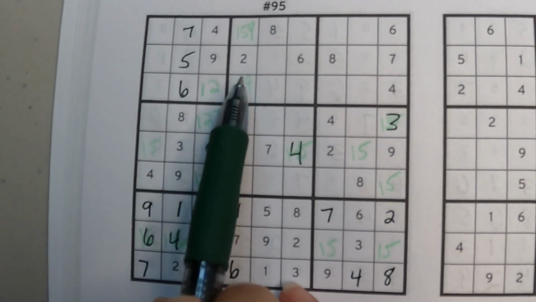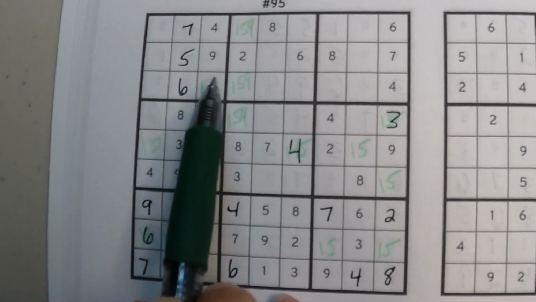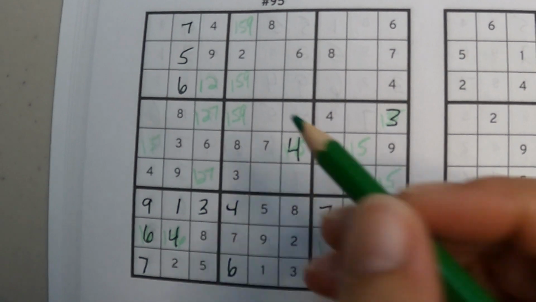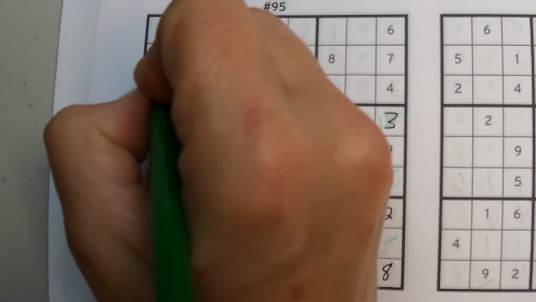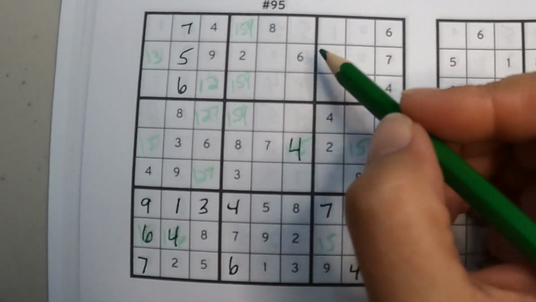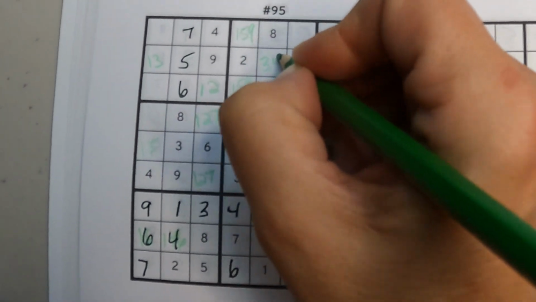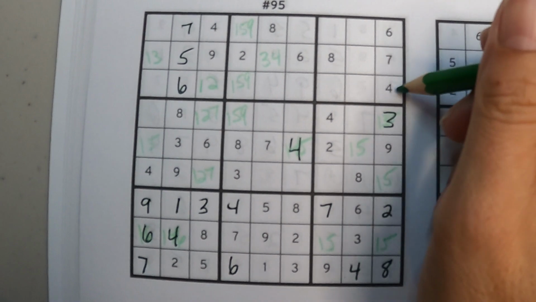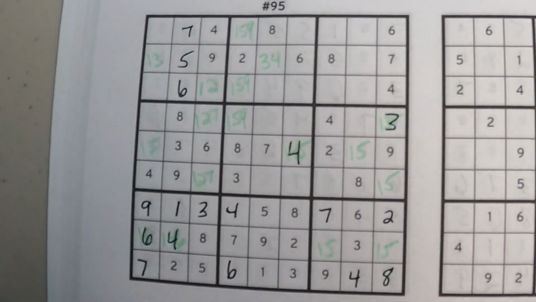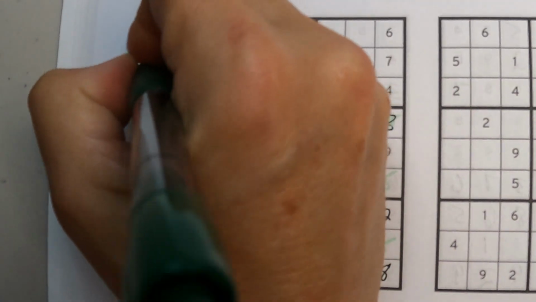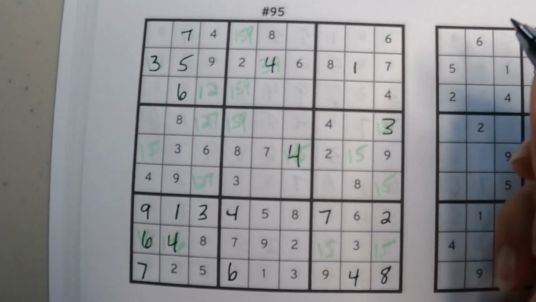Let's work on this row here. We're missing a 1, 3, and 4. We've got the 4 there, so 1, 3. 1 here, so 3, 4. 4 here, and 3 there. So this is our 1, 3, 4.